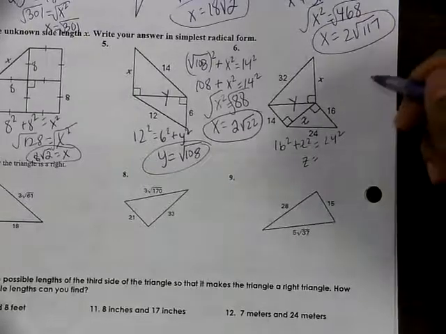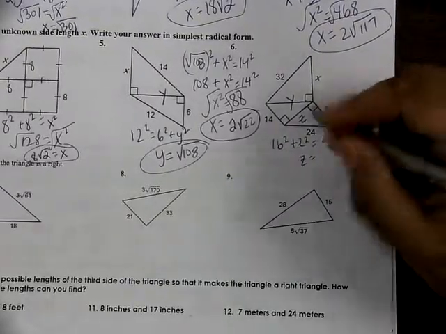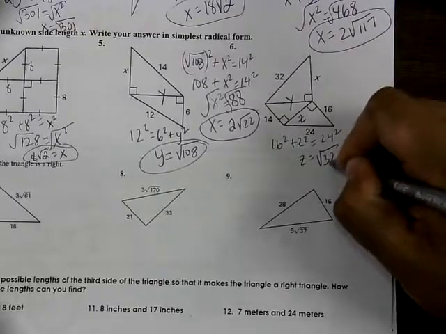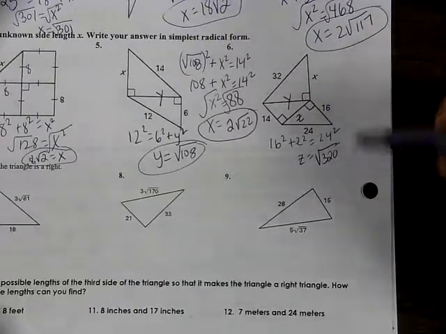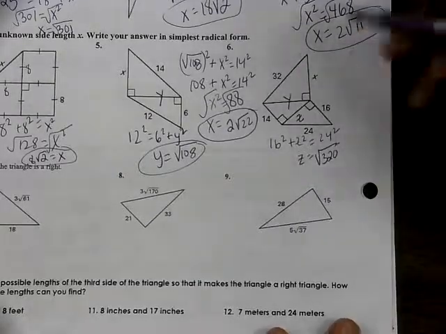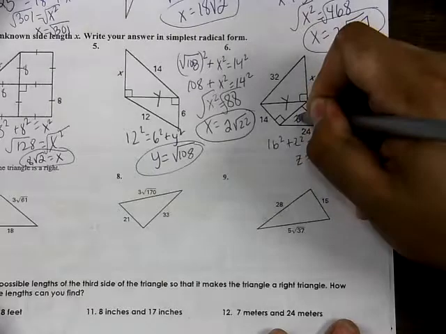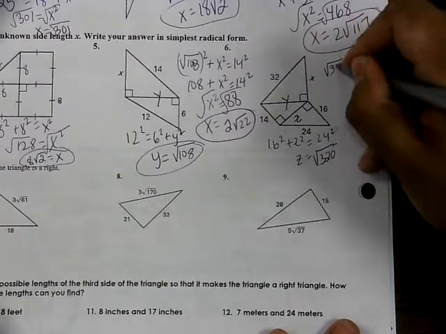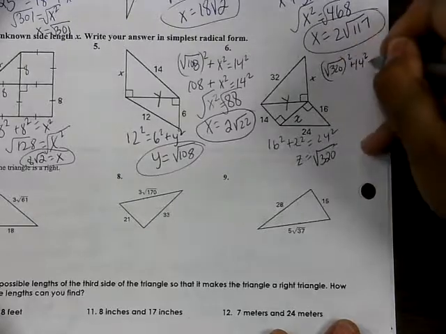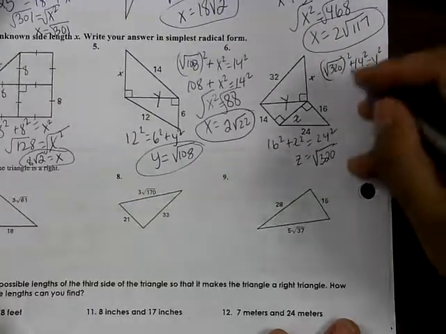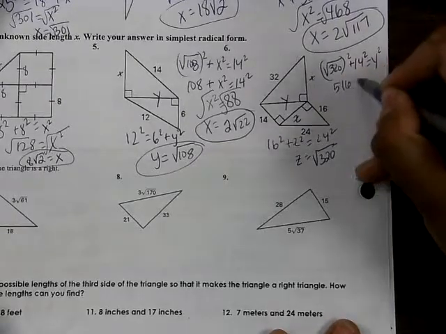Just for the sake of time on this one, I'm just going to tell you what I get for each of these. Once you subtract, you get z is square root of 320. And I'm not writing in simplest radical form, even if it's possible here, because I will need to make sure my final answer is in simplest radical form. So I use that square root of 320 to now use 14 squared and square root of 320 squared to get y squared. And that comes out to 516.